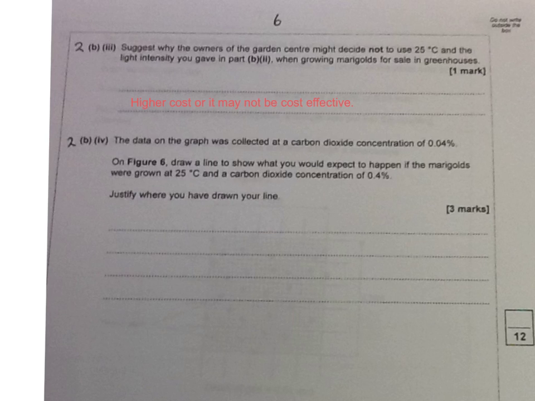Well, I'm going to give you the justification first, and then we'll go through where it actually should be. So because there is more carbon dioxide that's actually available for the plant, because if we look at the numbers, 0.4% is a higher concentration than 0.04%. Therefore, if there's more carbon dioxide, it's going to increase the rate of photosynthesis.